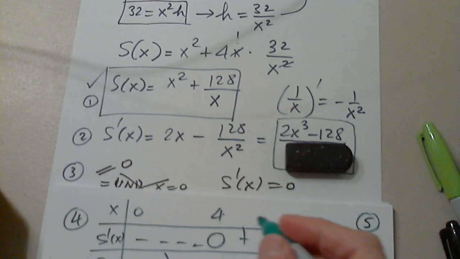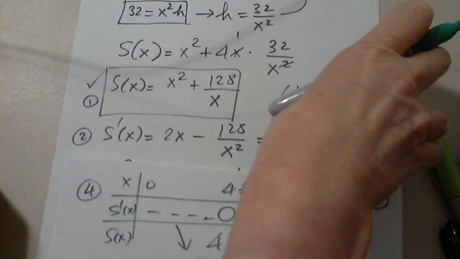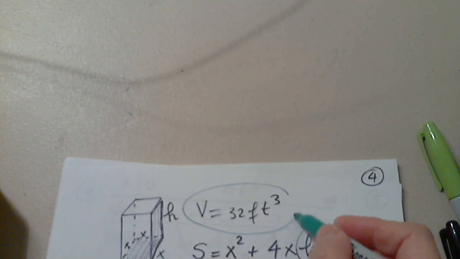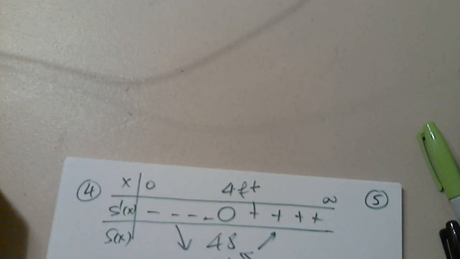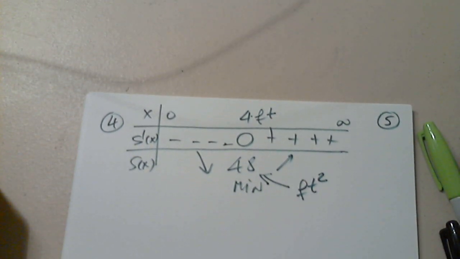So this 4 is in feet, and this is the area. What is the area measured in? That's the volume. Square feet. Very good.